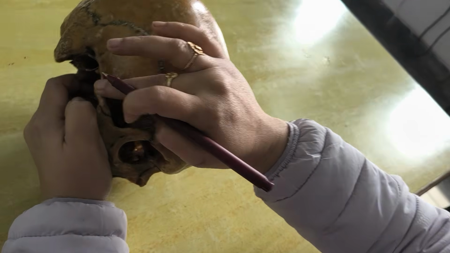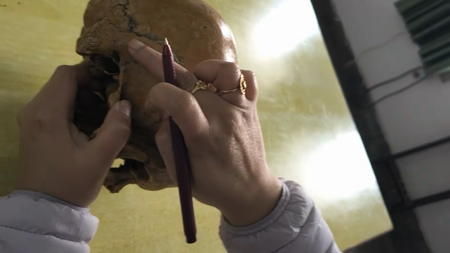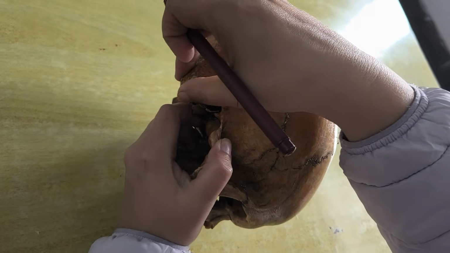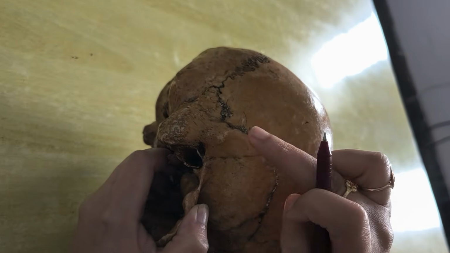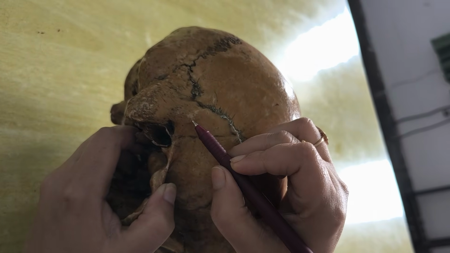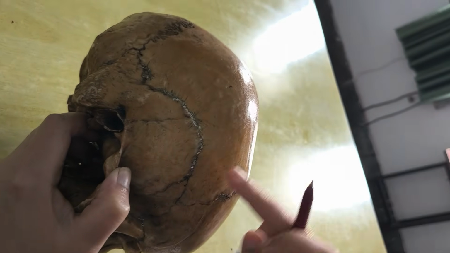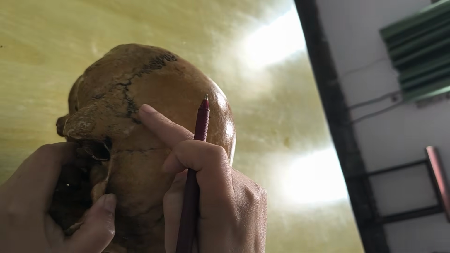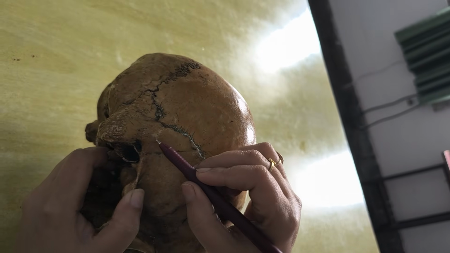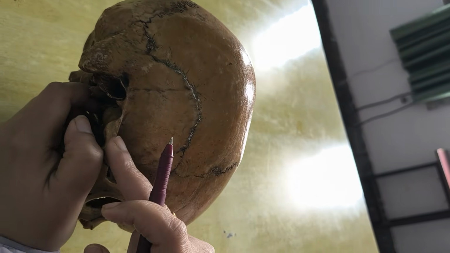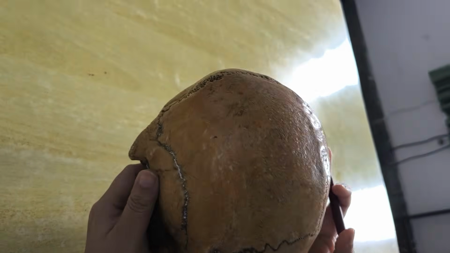So here you can see this is the zygomatic arch. This is the supramastoid crest. This is the mastoid process. Just above this mastoid process, we have a crest known as the supramastoid crest. So this inferior temporal line arches forward and merges with the supramastoid crest, and then it merges with the zygomatic arch. So this was about the temporal line.